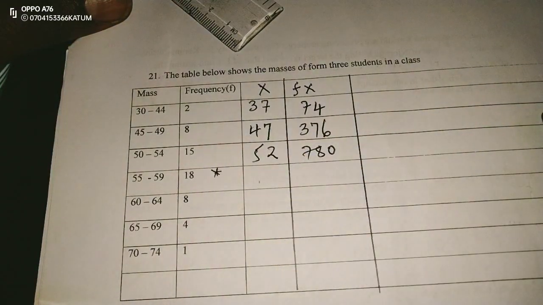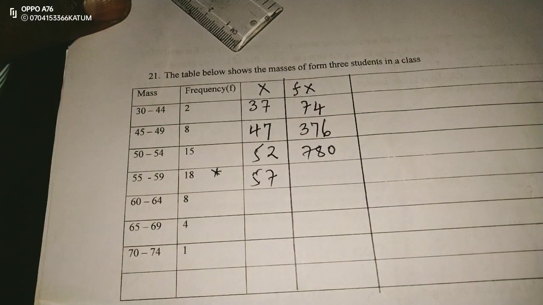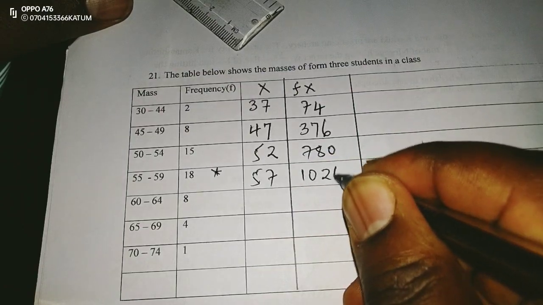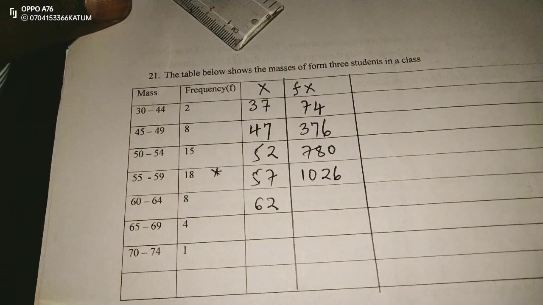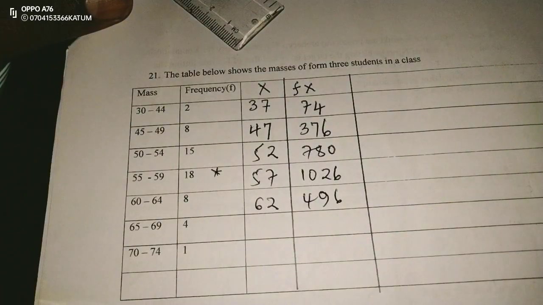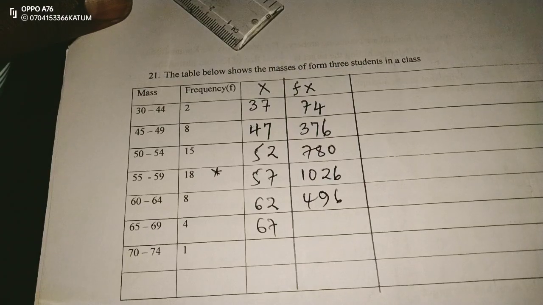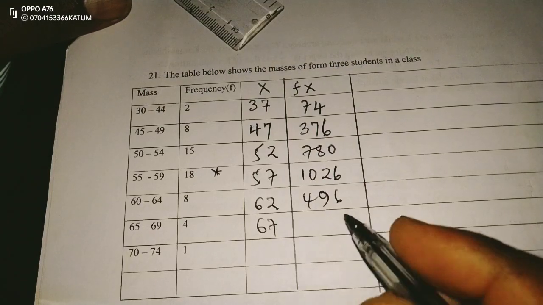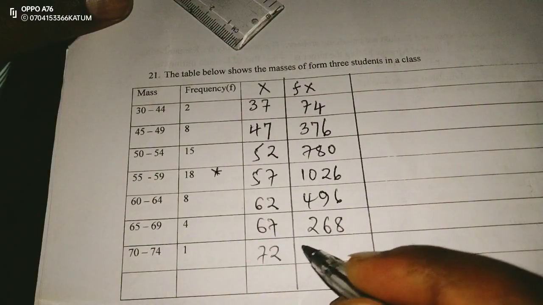This is going to be 55 to 59. Over 2, we will get 57. 57 by 18. This is giving us 1026. Then this is going to be 62. 62 by 8, which is the frequency there, 496. We also have 67 as the midpoint. 67, we'll multiply it by 4. This will give us 268. Then we have 72 times 1.